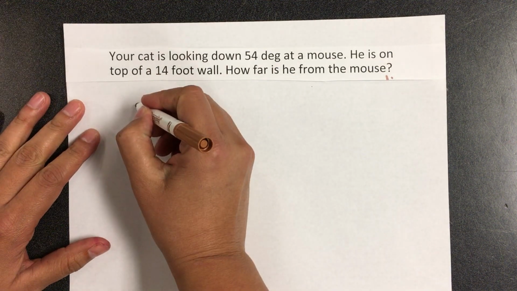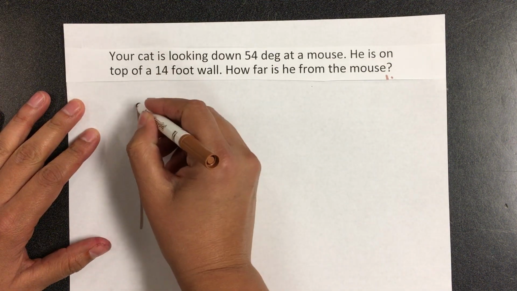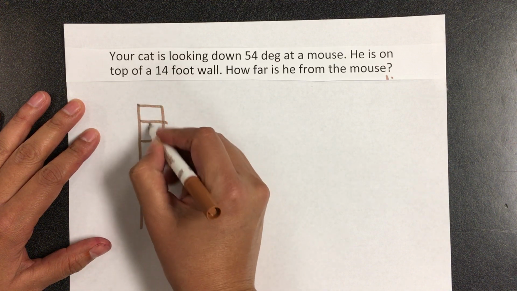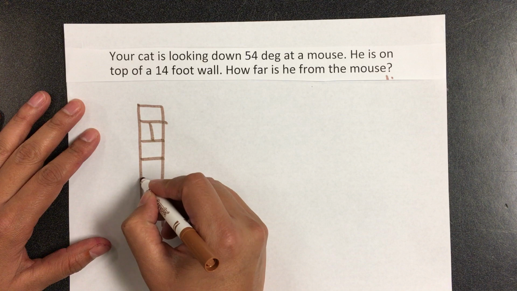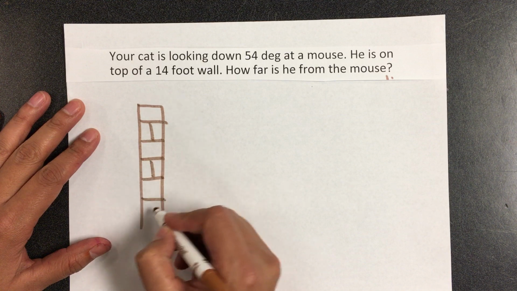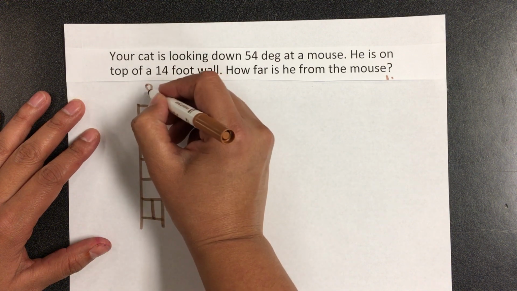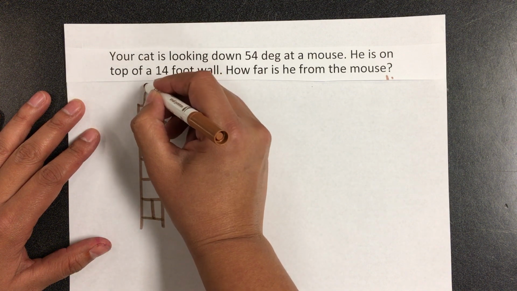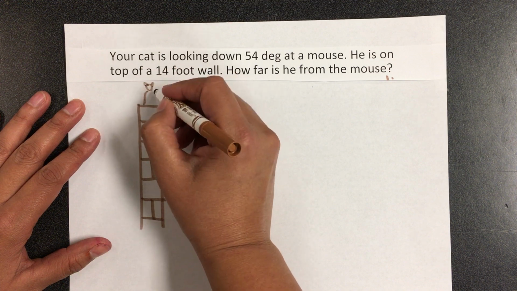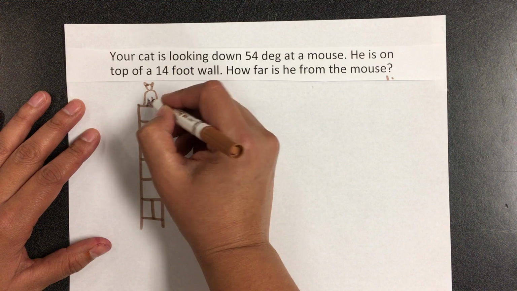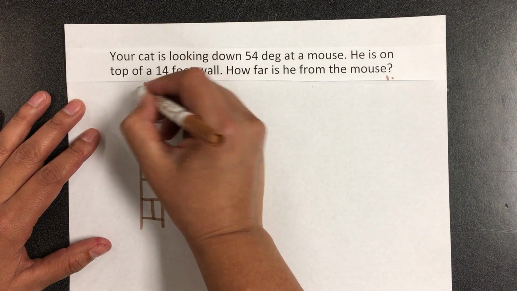So let's draw the wall. Something like that. And so the kitty is right here. Please don't judge my cat. The whiskers.